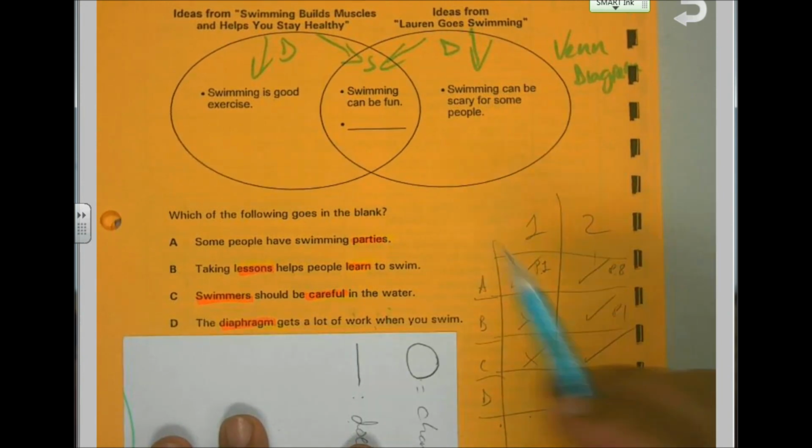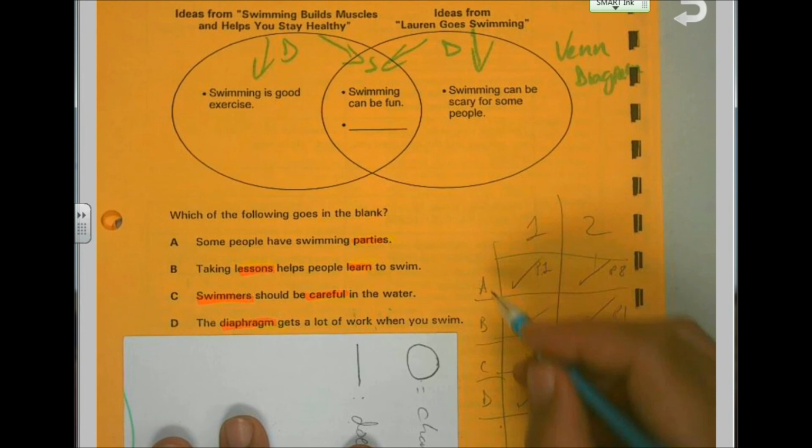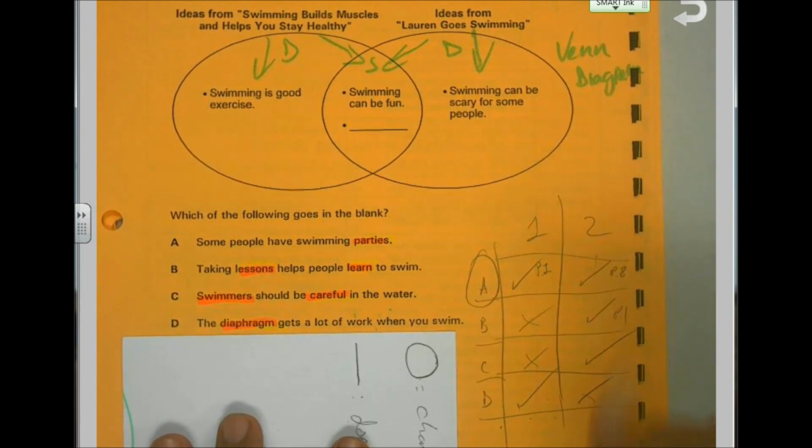D. The diaphragm gets a lot of work when you swim. Where does it say that? Passage 1? Yes, there's a whole paragraph on that. What about in passage 2? No. So, which is the only one we can find in both? A. So A has to be the answer.